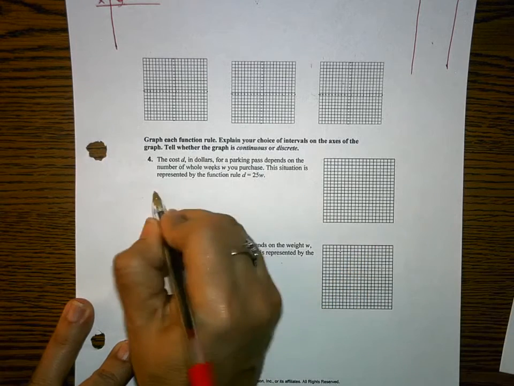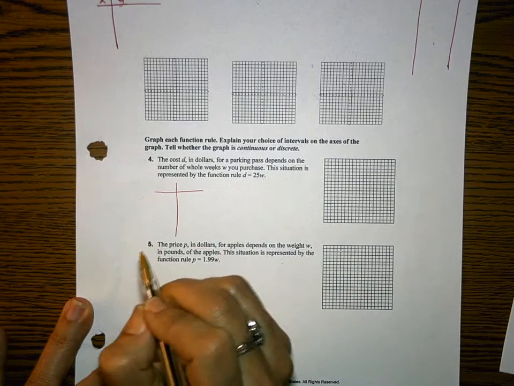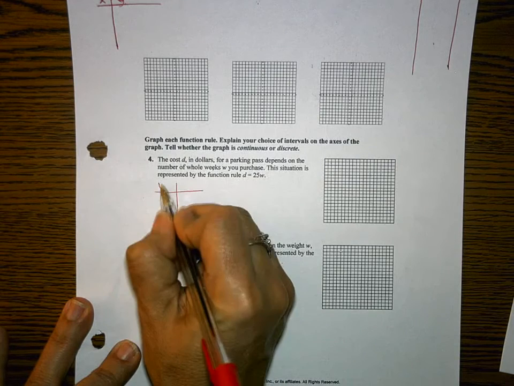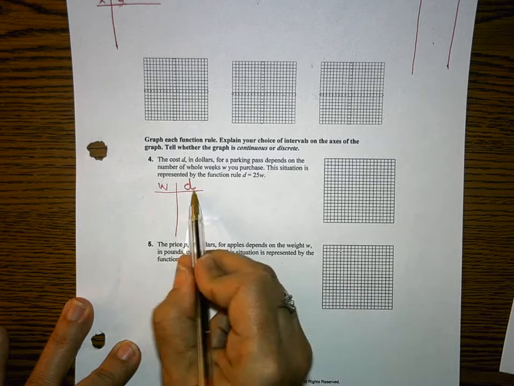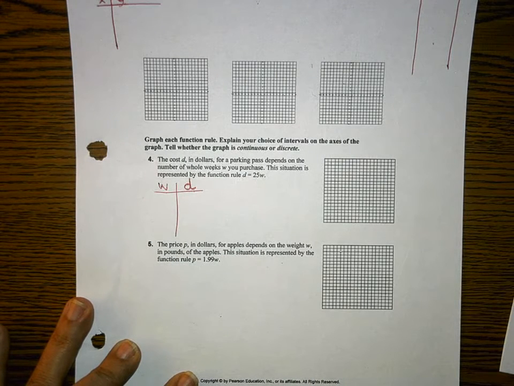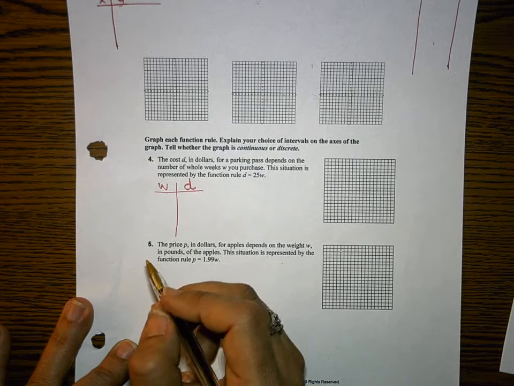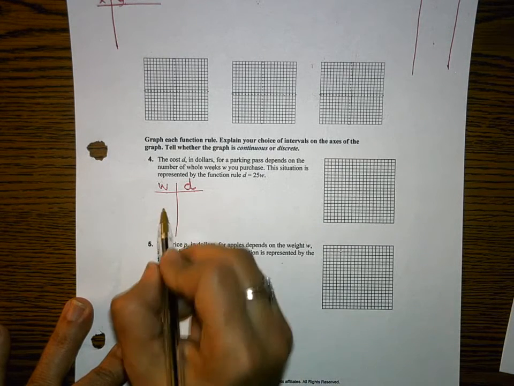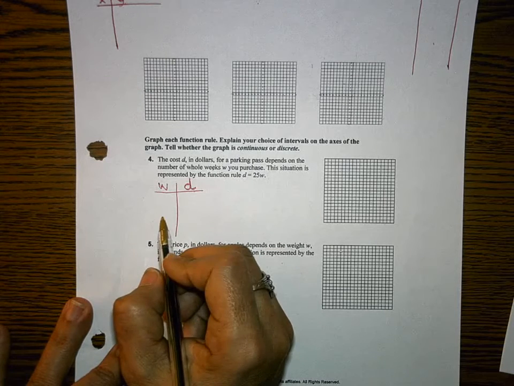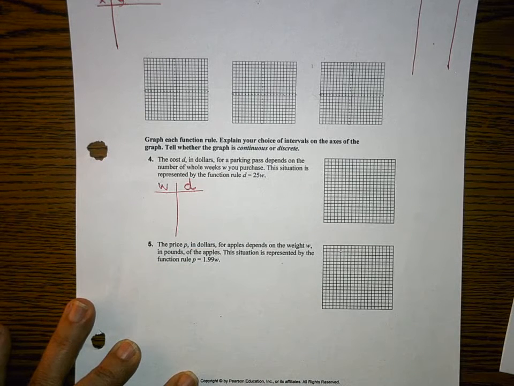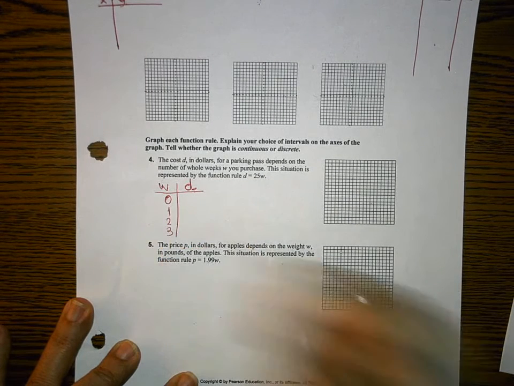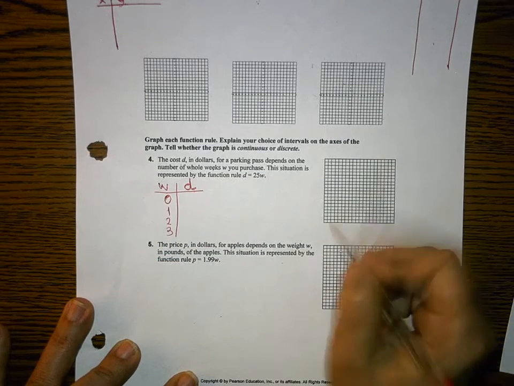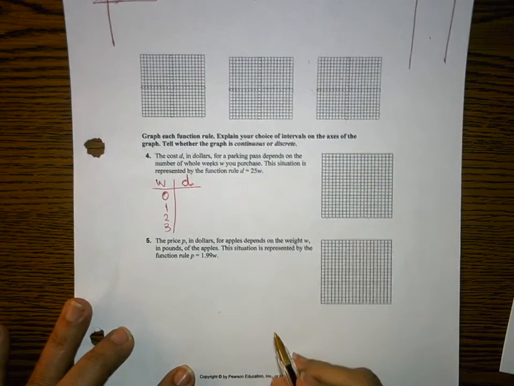So you will create your little table right here. You're going to get to pick the number of weeks, but then you don't get to control the cost, okay? The cost is going to depend on how many weeks you're going to be purchasing your parking pass. So you can pick as many numbers as you want. It does not make sense to pick negative values here because there's no such thing as -2 weeks. So I would pick 0 weeks, 1 week, 2 weeks, and 3 weeks just to see what would happen, and then you can graph that function. Okay, so I'm just giving you a head start on this question.